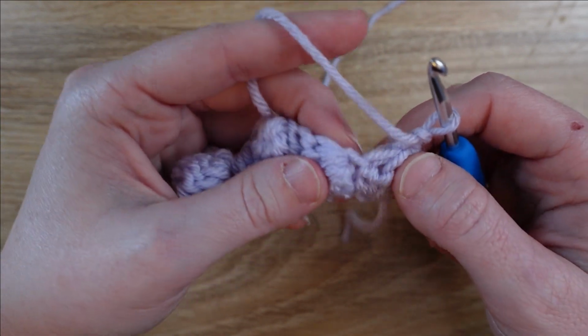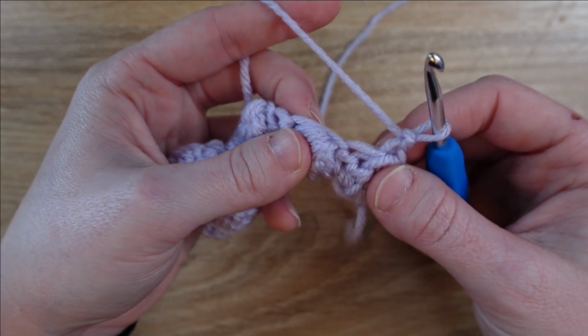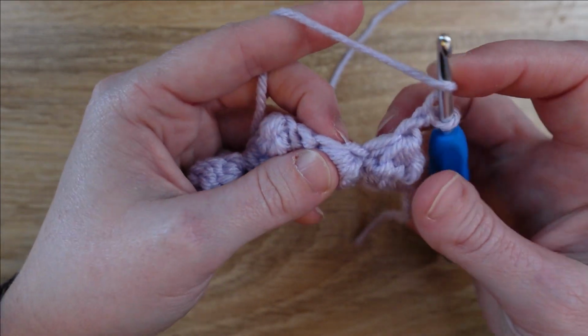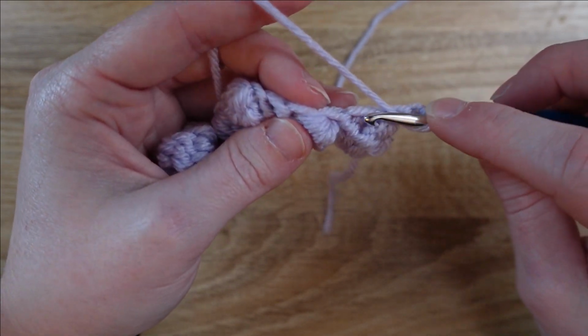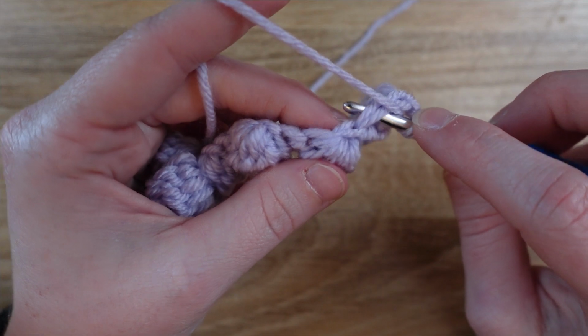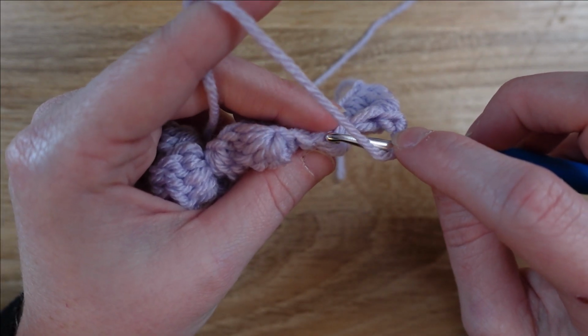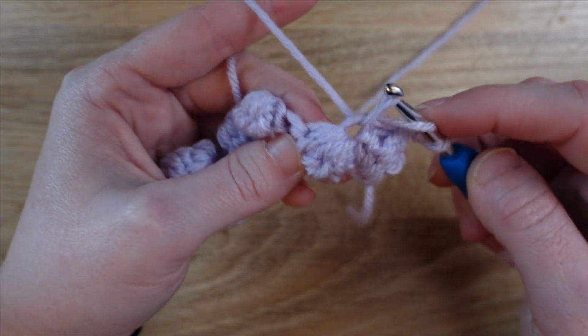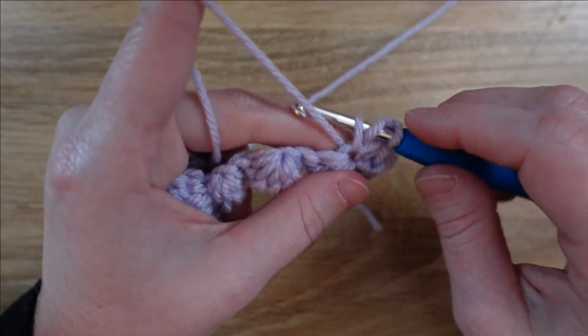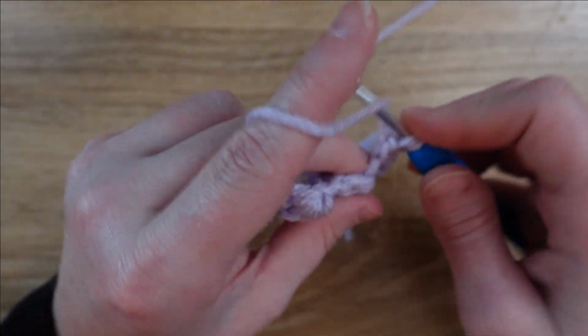So for this row, our next stitch needs to be a bobble stitch, and we're going to place it in the space between our 2 stitches. So not here and not there, but in that chain should be the single crochet from the last row, in that single crochet stitch in between the 2 of them.